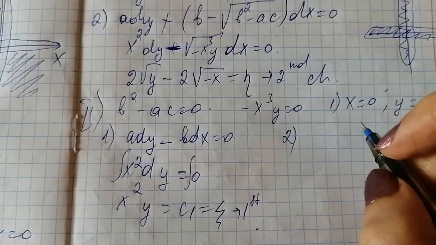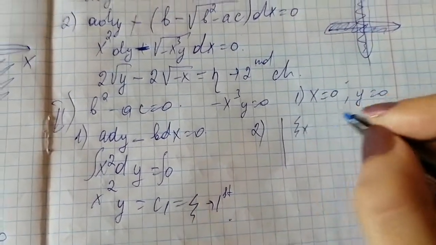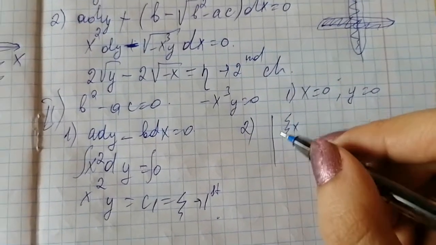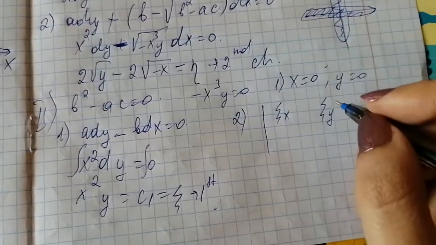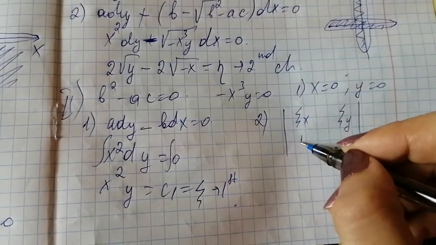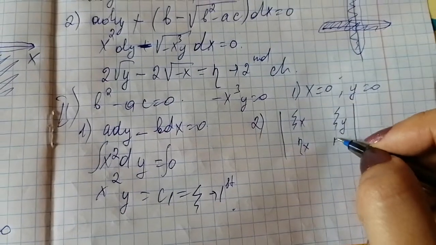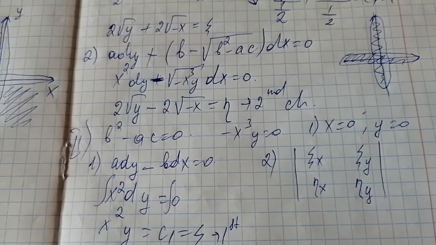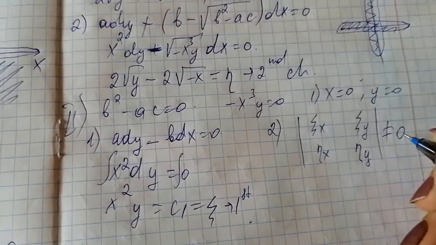In order to find it, I write this determinant: in the first row, the derivative of c with respect to x, then derivative of c with respect to y, and the derivative of eta with respect to x and derivative of eta with respect to y have to be different from 0.